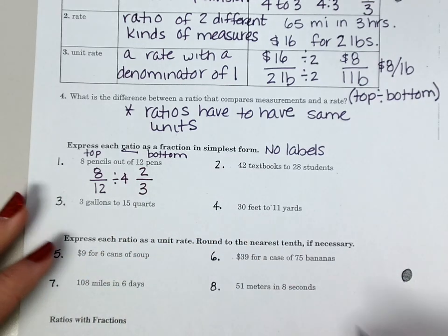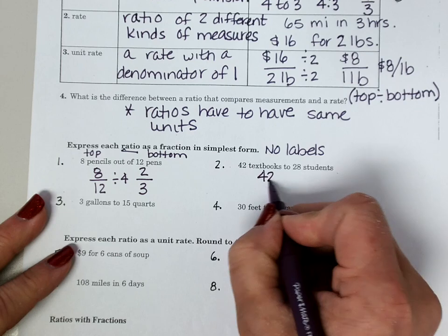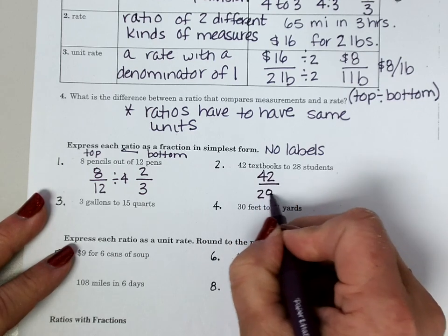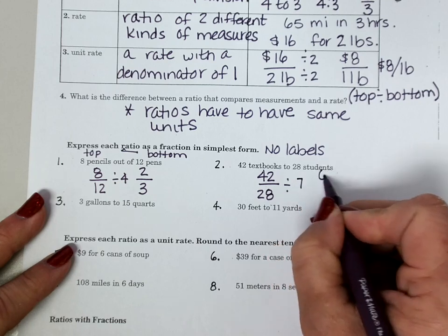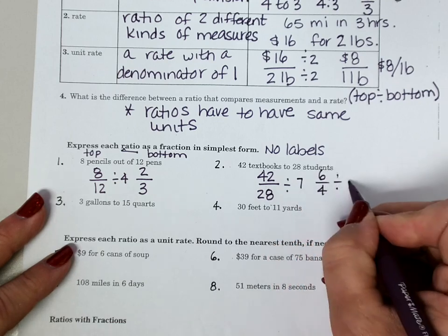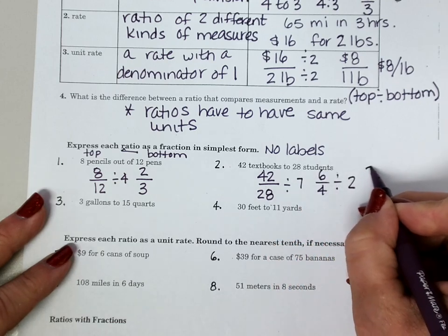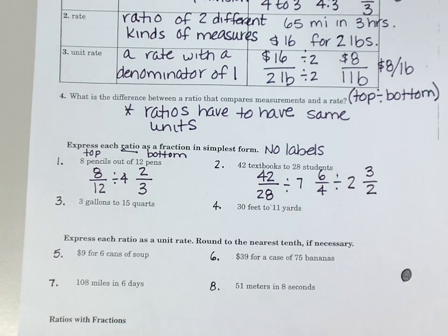42 textbooks to 28 students. The first one is 42 textbooks to 28 students. I'm going to divide them both by 7, let's say, and get 6 over 4. Oh, let's divide it now by 2, and I'll get 3 over 2. So 3 to 2 is my ratio of textbooks to students. I have 3 textbooks for every 2 students.